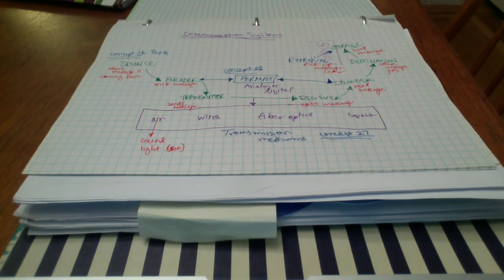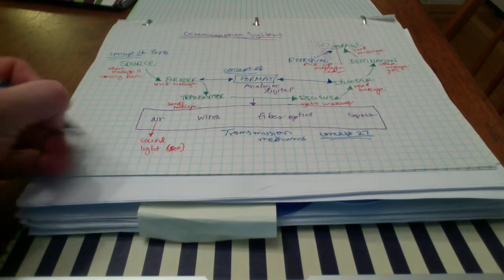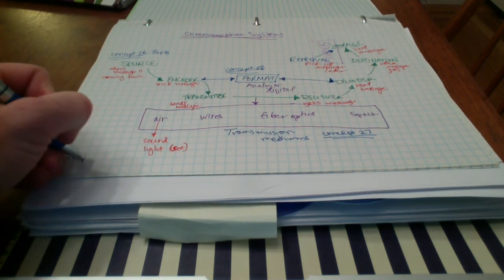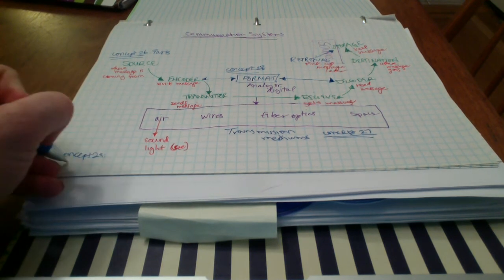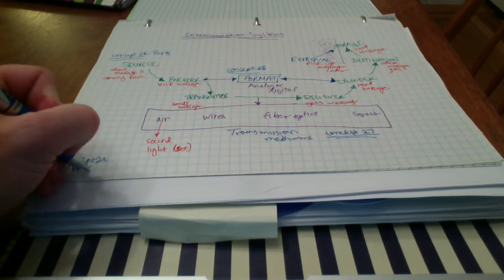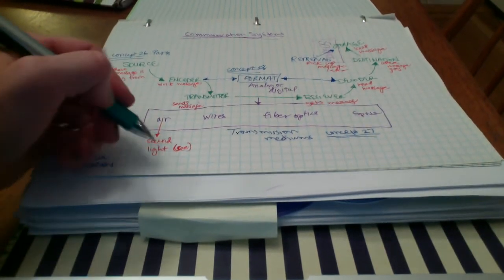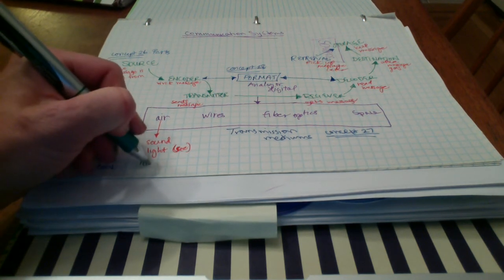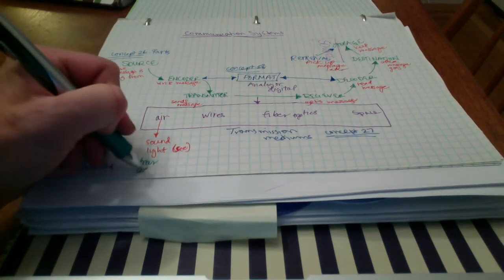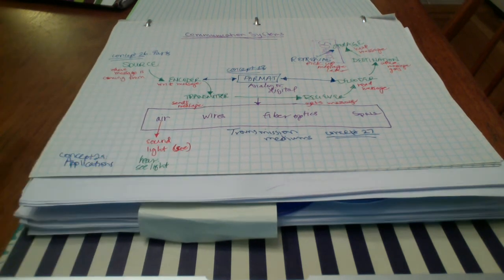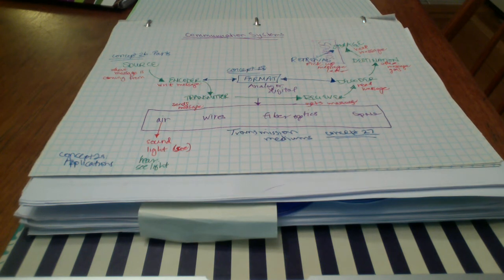All right. Examples of that, concept 29, is actually different applications. So, concept 29, applications of all of these different systems. With sound, the way that we apply air transmissions, we can hear sound, we can see light. Okay, those are all different applications of it. We also transmit a lot of electromagnetic energy through the air. We carry our cell phone waves and all of those fun things.